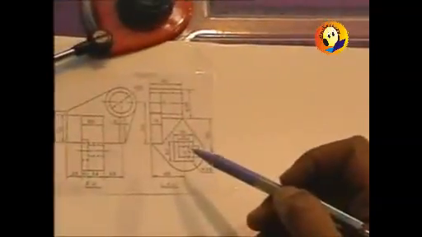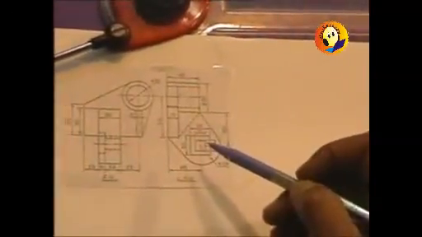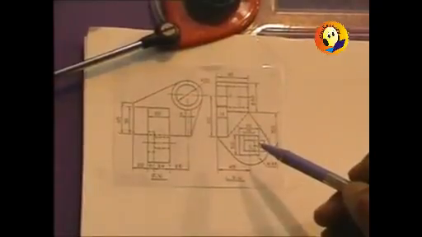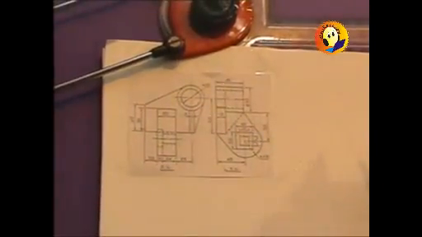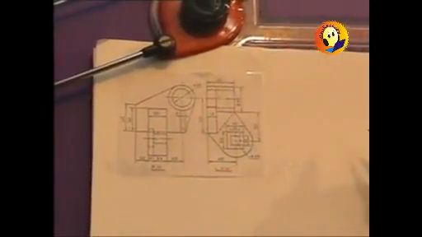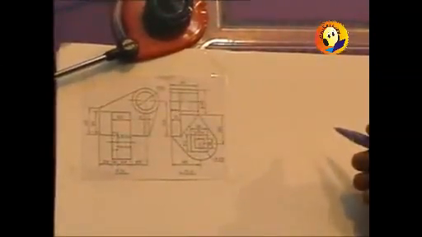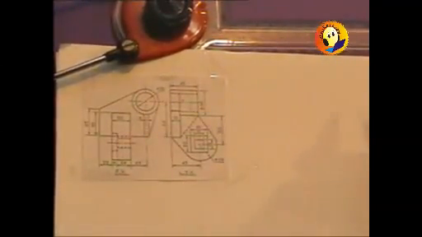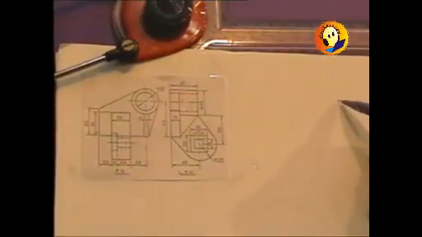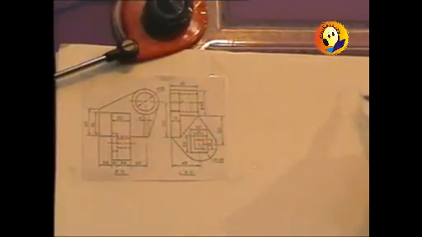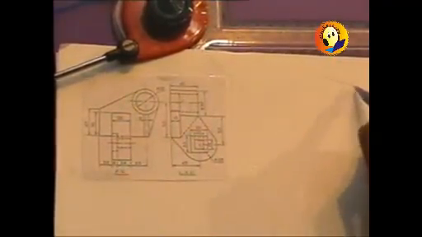We need not waste much time on the visualization of this object, and I am just making a sketch of the object where I am planning to show the details as they appear to me. There is some cylinder, so some cylindrical part is there having some thickness.